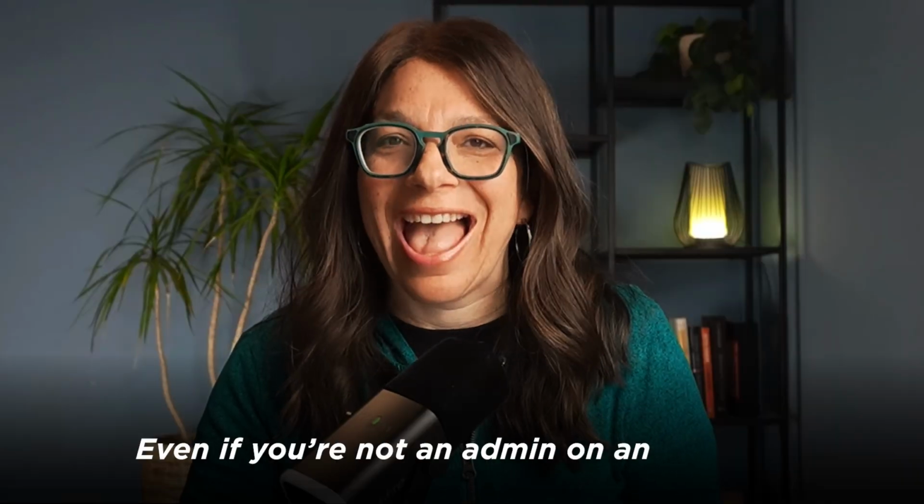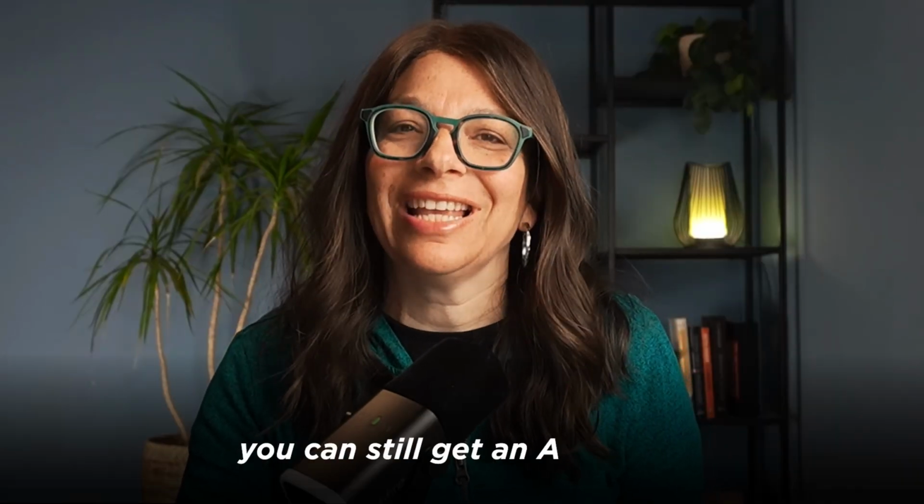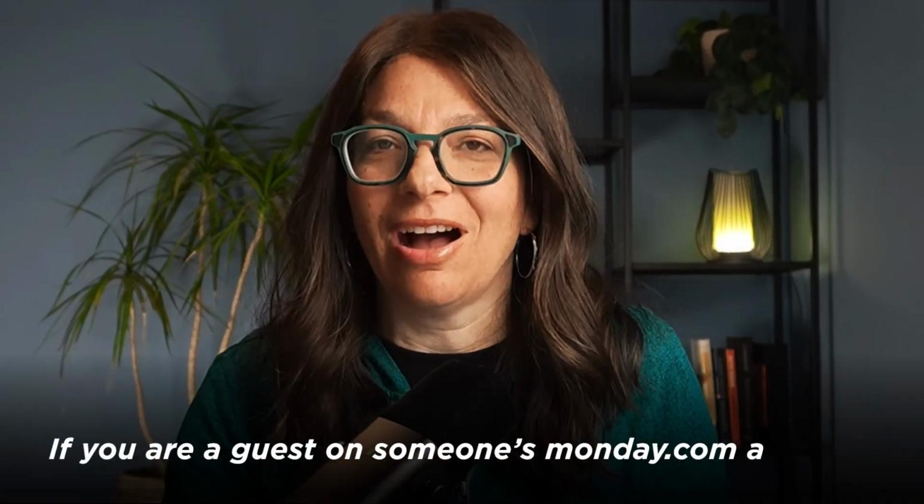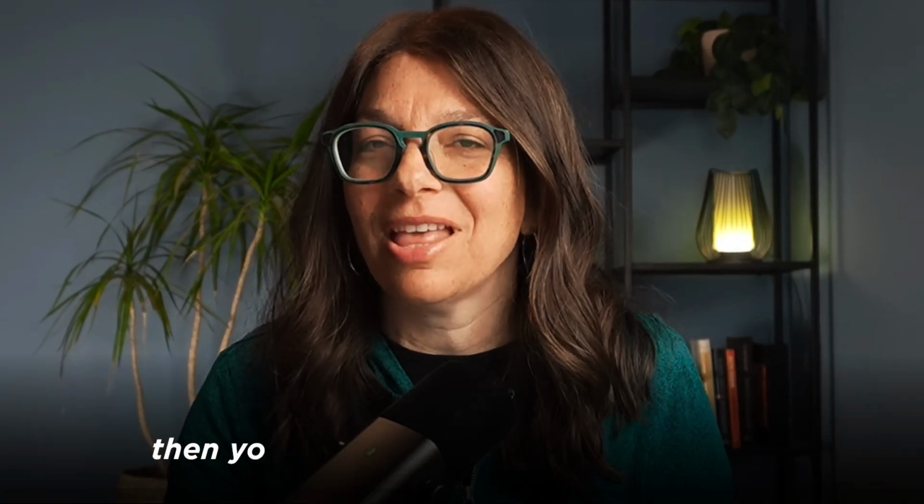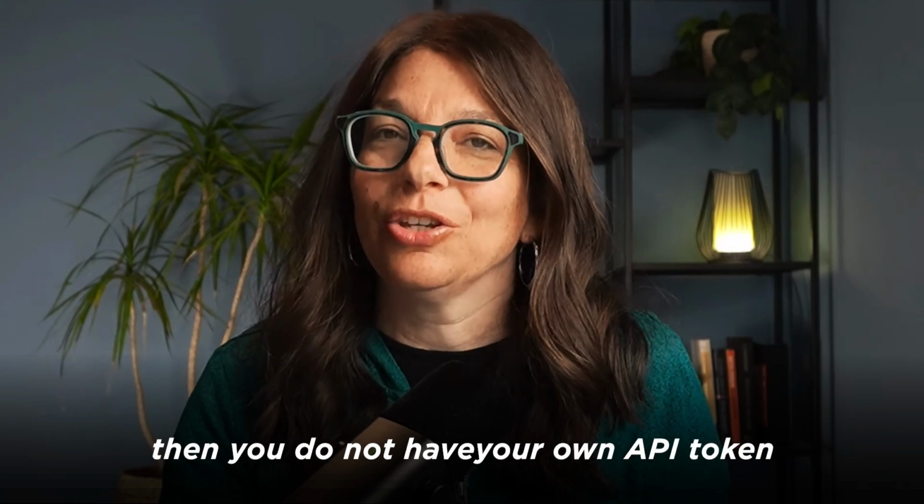Even if you're not an admin on an account, you can still get an API token. I do want to point out that if you are a guest on someone's Monday.com account, then you do not have your own API token. So let's jump into the developer section now, and I'll show you where you can get your API token if you're a regular member or user within a Monday account.